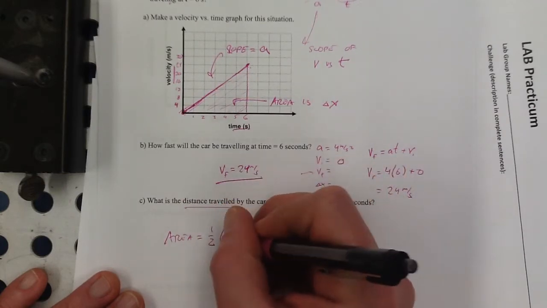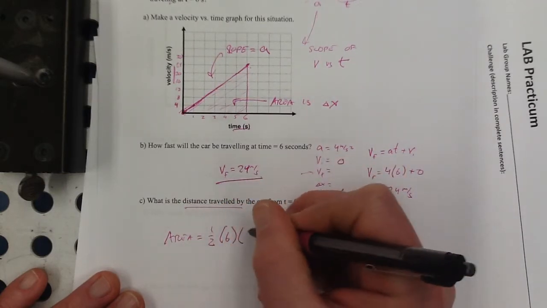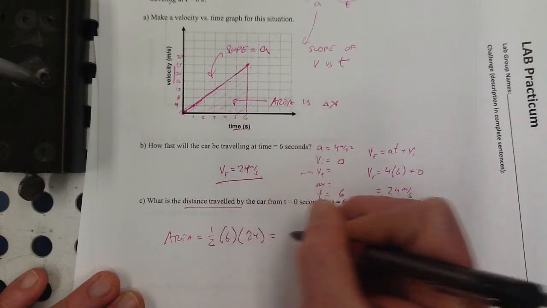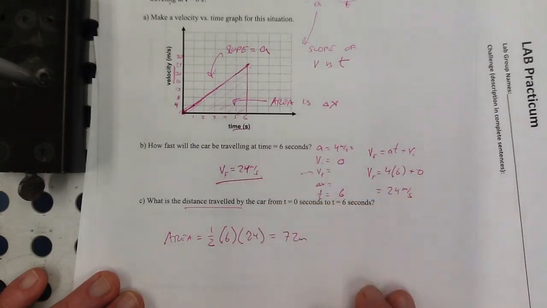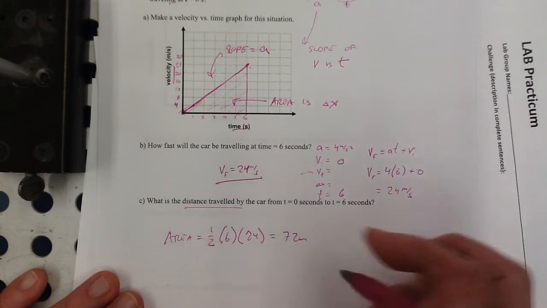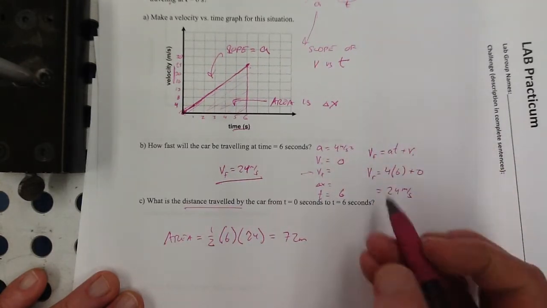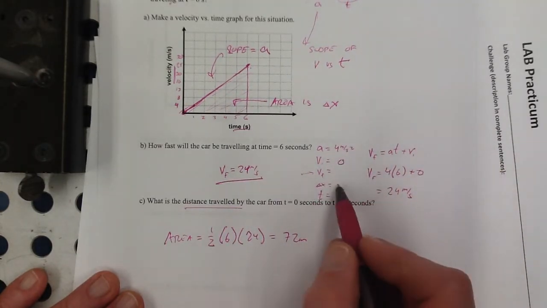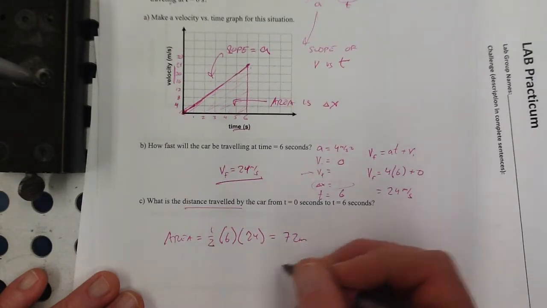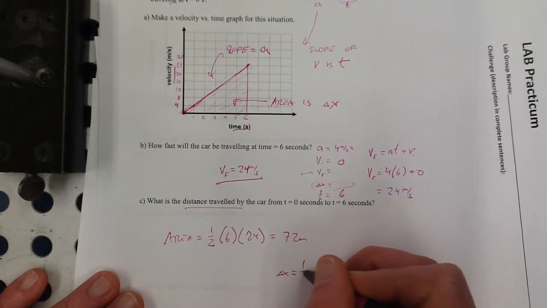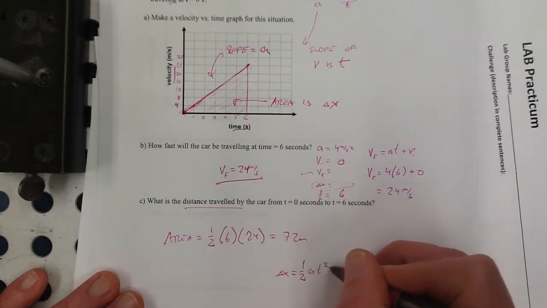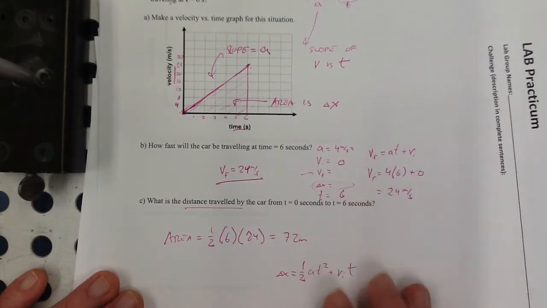1/2 base times height. Or you could set this up, I've already got it set up right here, and go delta x is equal to 1/2 AT squared plus VIT.